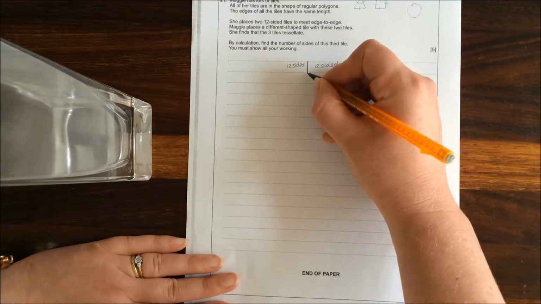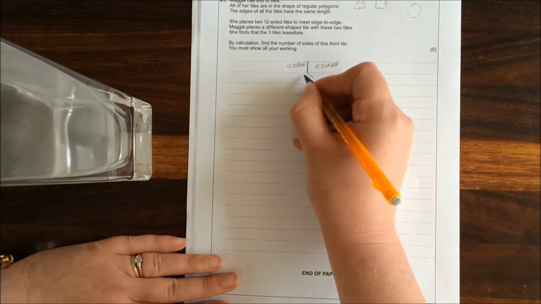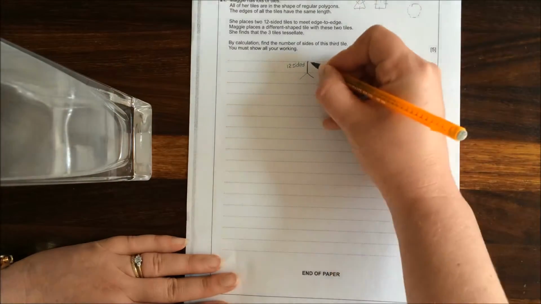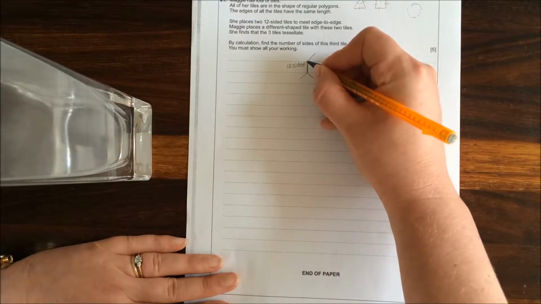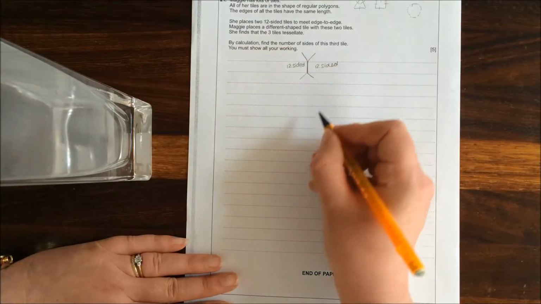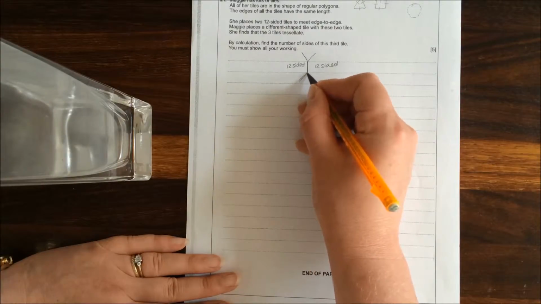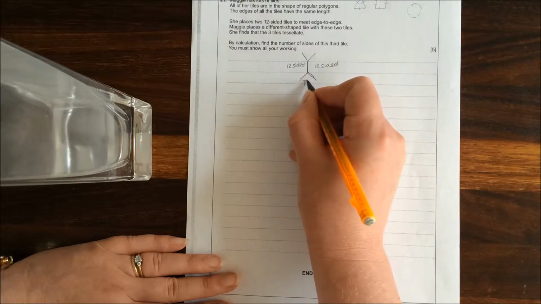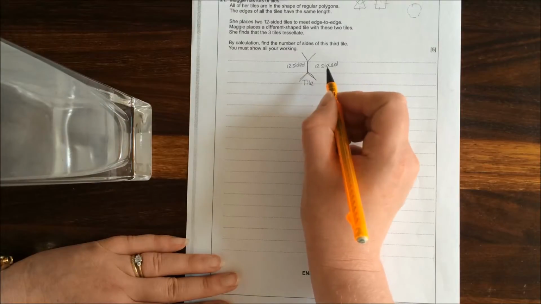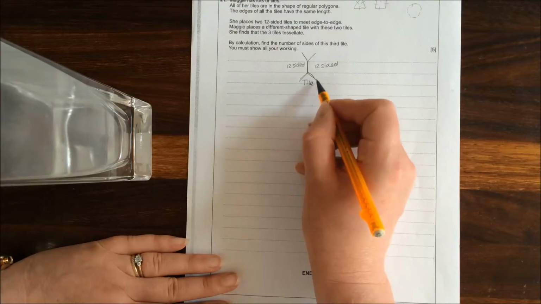So they're both going to come away like this from each other where they join. Okay, and it says that Maggie places a third tile edge to edge. So there's another tile in here, and we need to find out how many sides are on this tile.